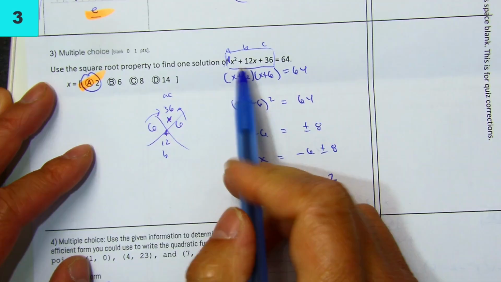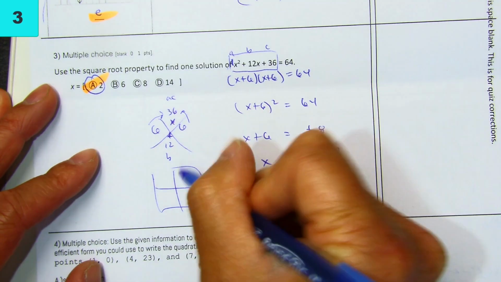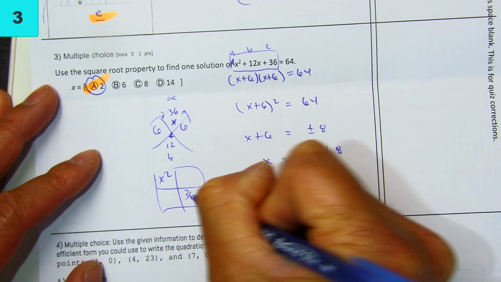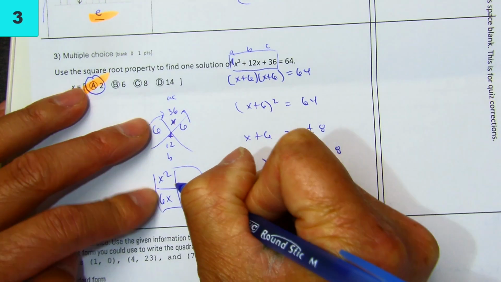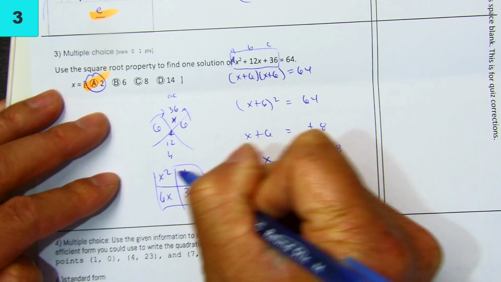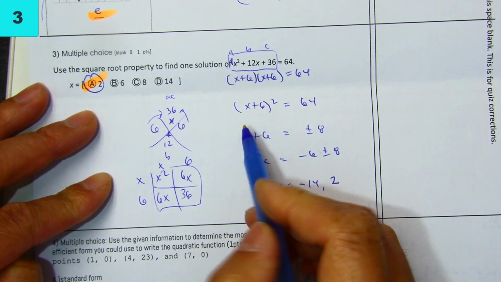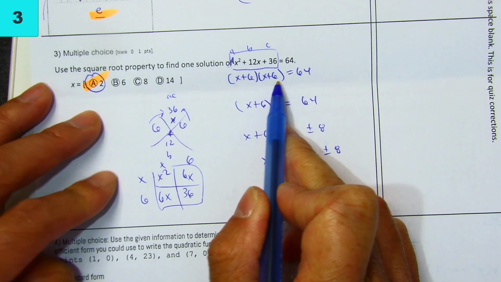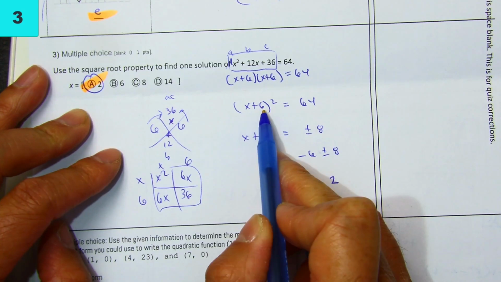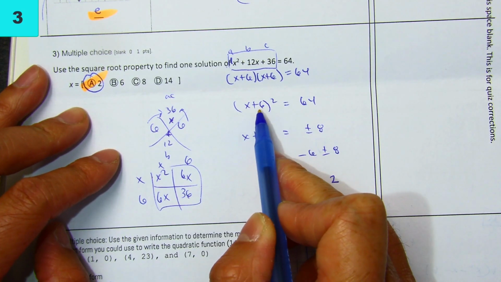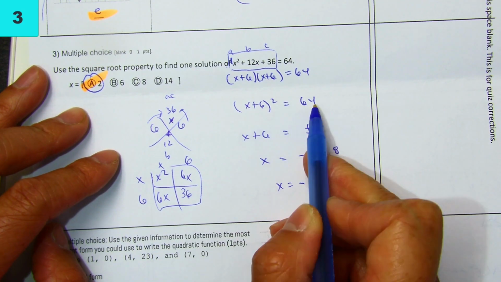Remember, when your A value is 1, you don't need to use the box. I'll just show you really quickly if you did. I'm putting that as 6x and 6x. So x, x, 6, and 6. X plus 6 times x plus 6 equals 64. X plus 6 quantity squared equals 64.